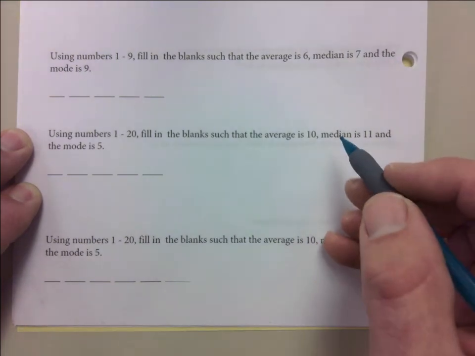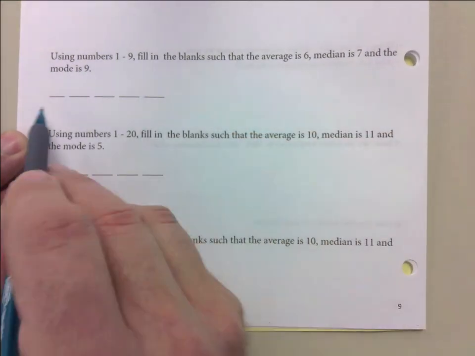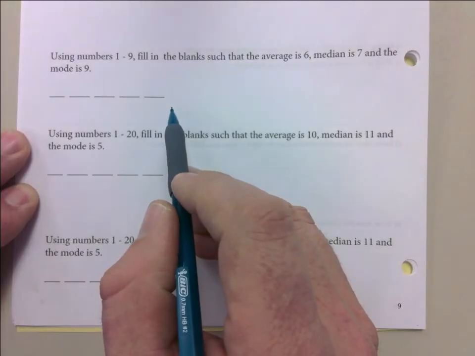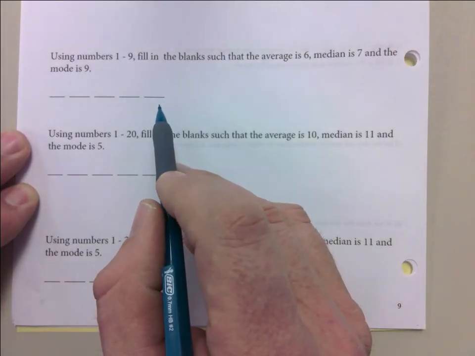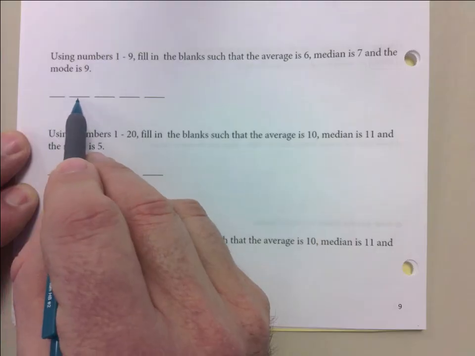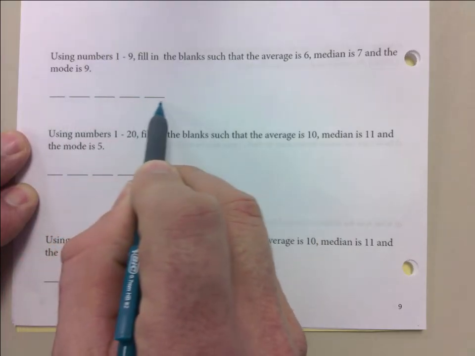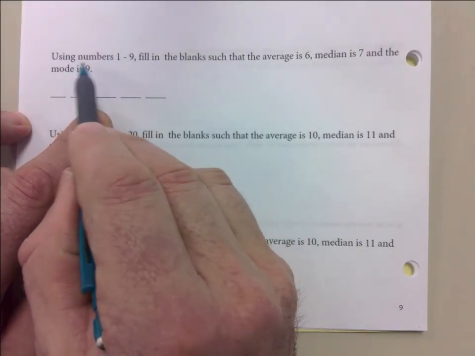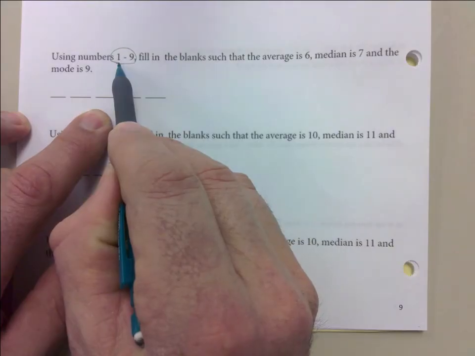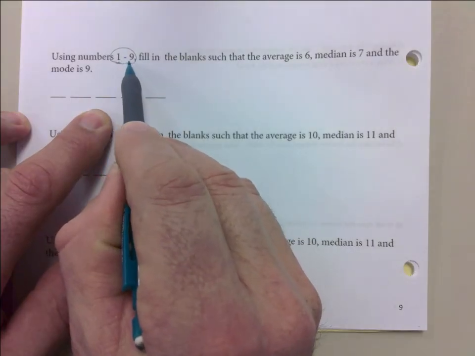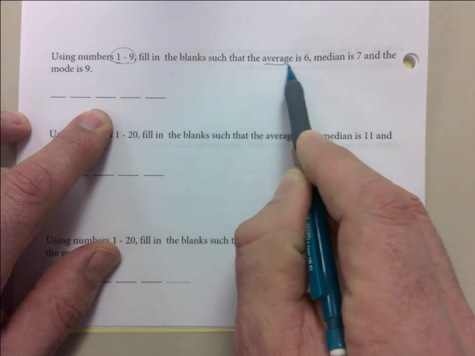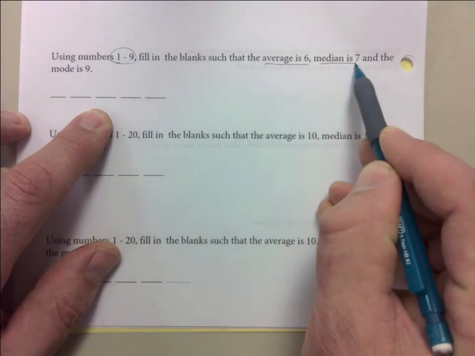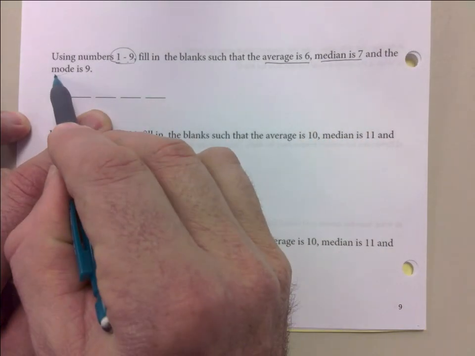So there's your puzzle. When you get one of these fill in the blanks, you just want to be careful because sometimes there's more than just 5 slots, okay? But if there's 5 slots like this, it says fill in using numbers 1 to 9. So that's what you have available, so that your average is 6, your median is 7, and the mode is 9.